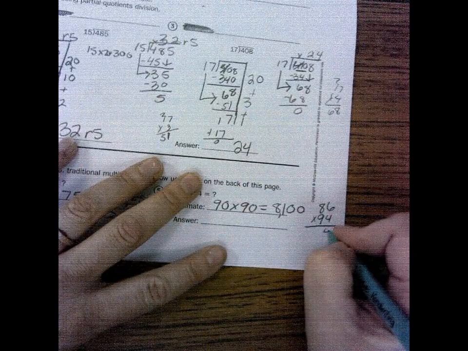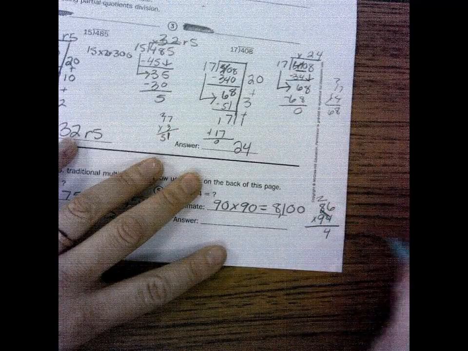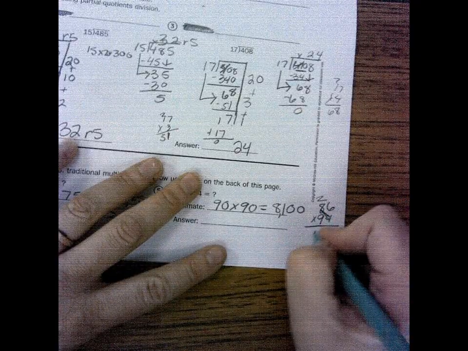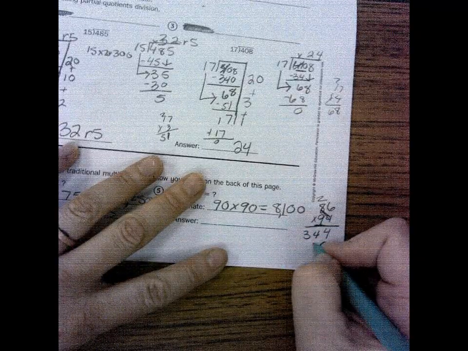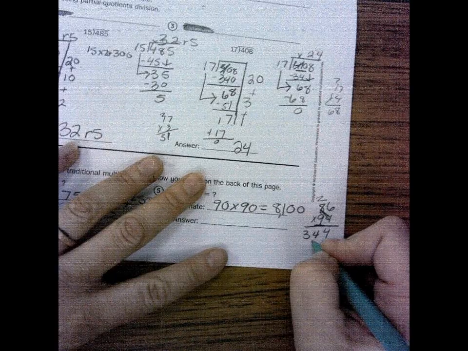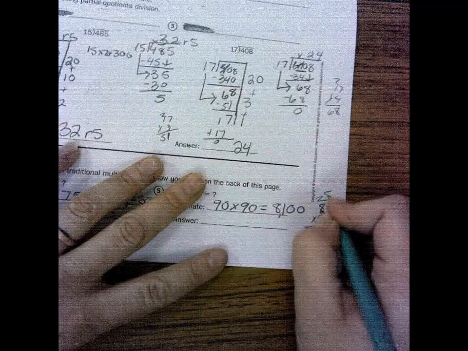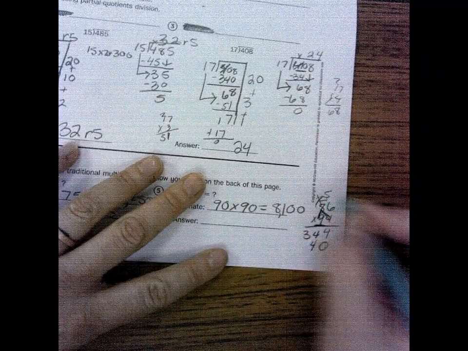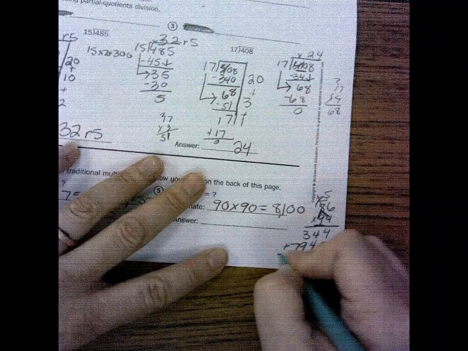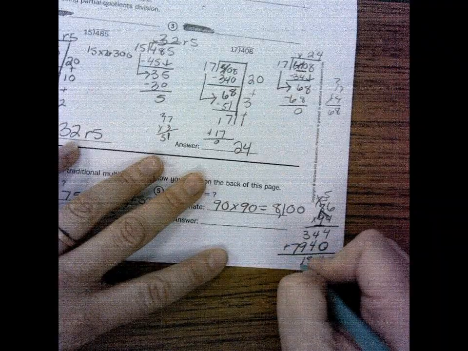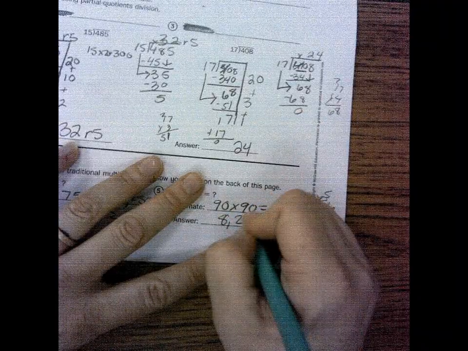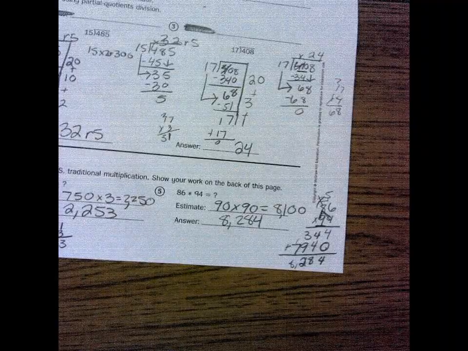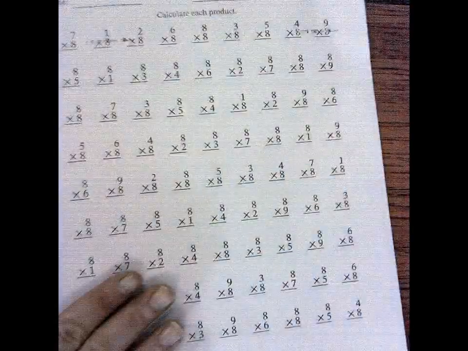6 times 4 is 24, regroup. 8 times 4 is 32, plus 2 is 34. Now this 9 is in the tens place, so placeholder 0. 9 times 6 is 54. The 4 goes here, the 5 goes here. 8 times 9 is 72, plus 5 is 79. Add up. So my answer is 8,284, which is really close to my estimate of 8,100. And don't forget that back side.